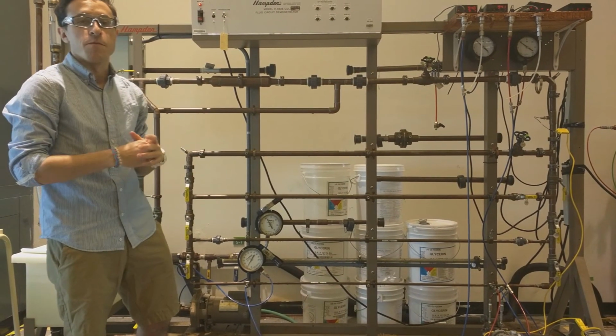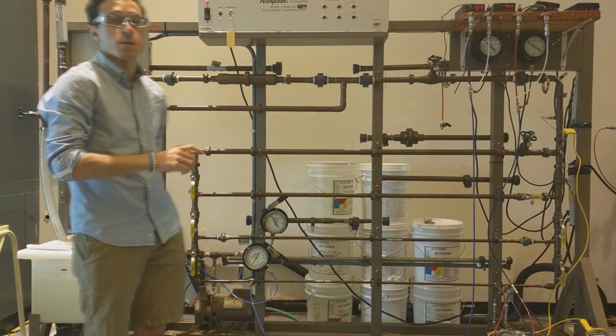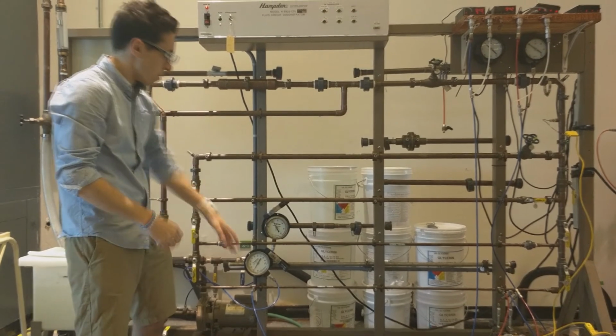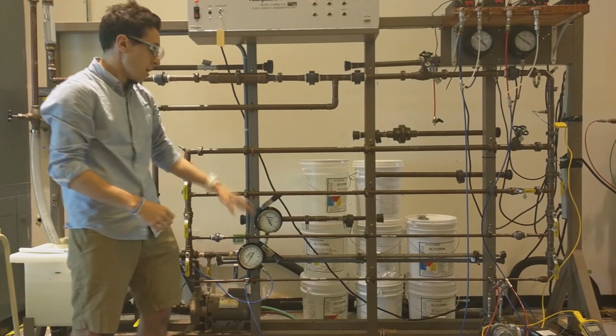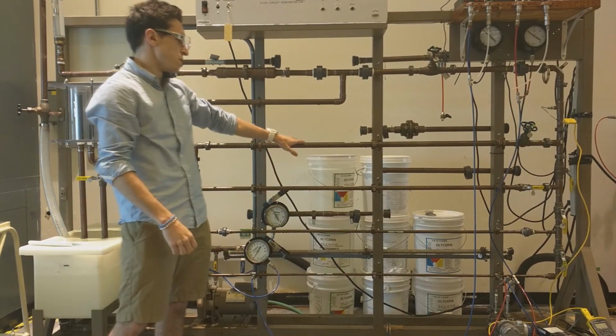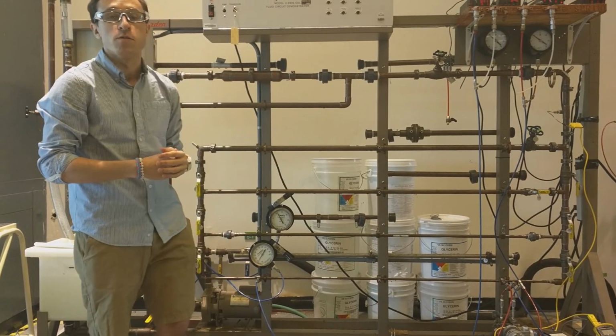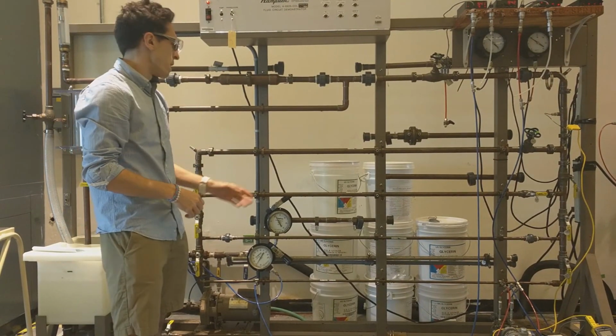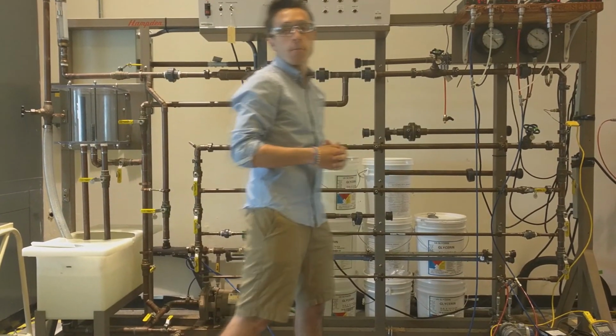Now that we have the maximum flow rate through all of these pipes, we're going to measure the pressure drop at each of the different points. There are 4 pipes located throughout the Hampton. The smallest pipe has an internal diameter of 0.43 inches. The largest pipe has an internal diameter of 1.025 inches. Along each of the pipes there are 3 ports to measure your pressure drop.